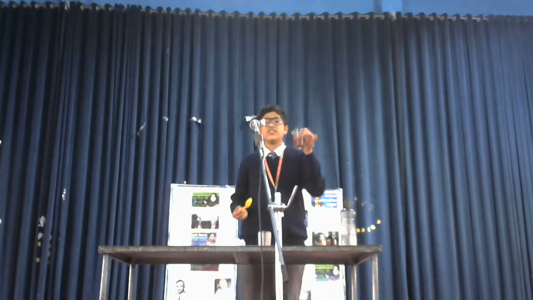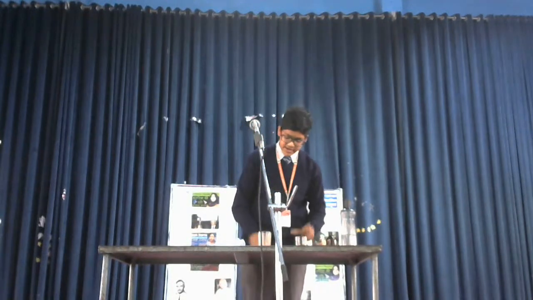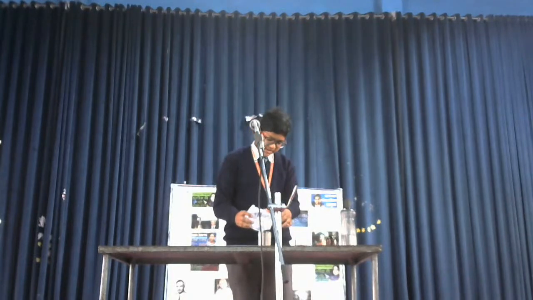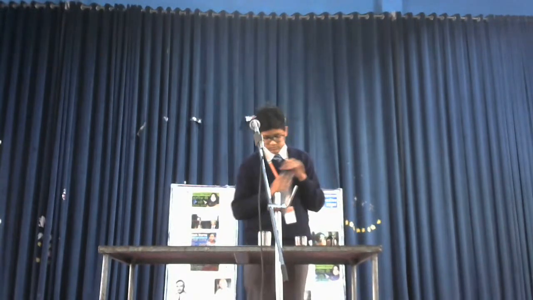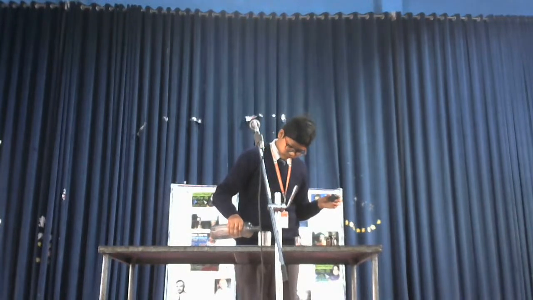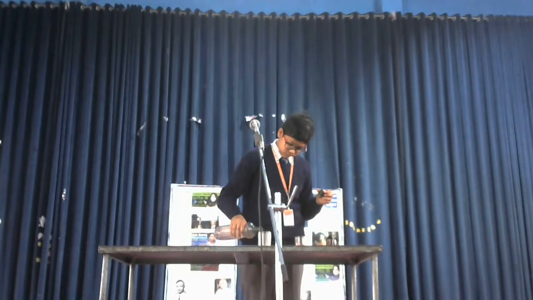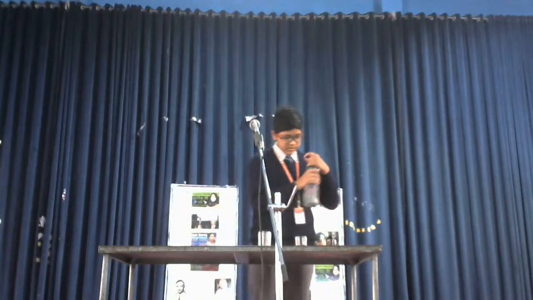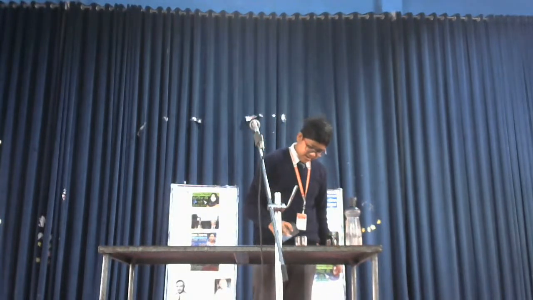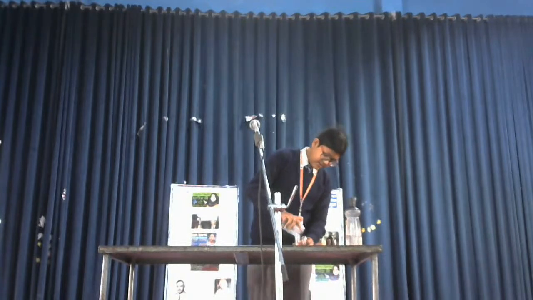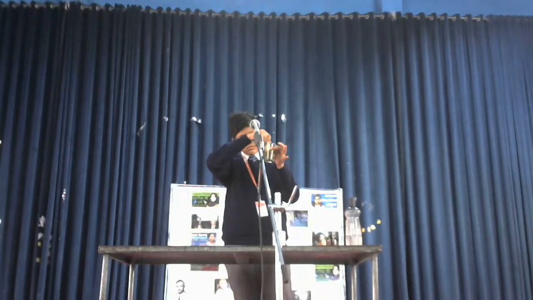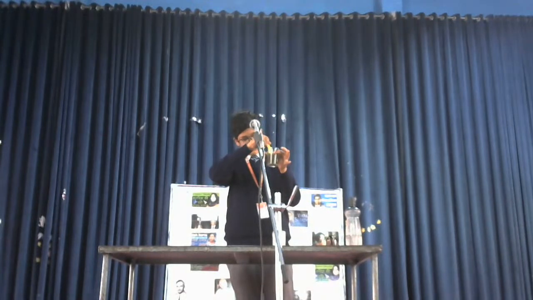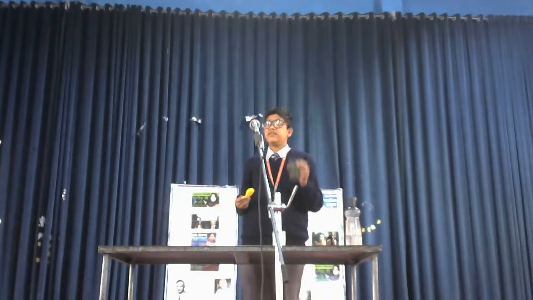See, this mixture changed into light pink color. And after that I mix detergent in this, and it again changes its color to green. See, this color again changes into green.